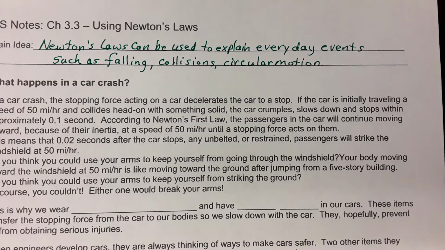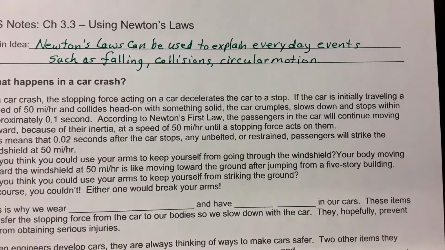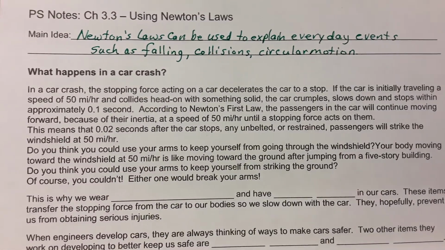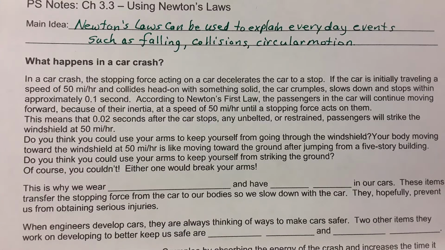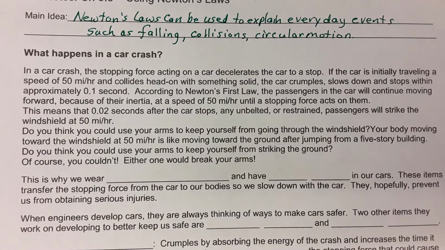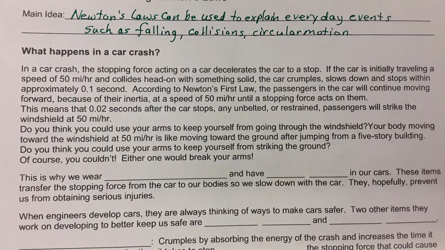The first thing we're going to do is look at what happens in a car crash. Now, just recently, for extra credit, you watched a video on understanding car crashes. Pretty cool, huh? Watching them all crash. I like the slow motion ones where they show what the dummy does. In a car crash, the stopping force acts on the car to decelerate it to a stop.